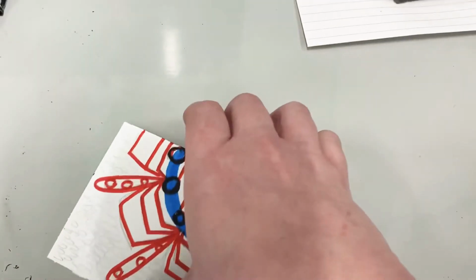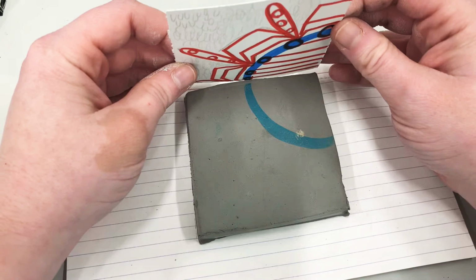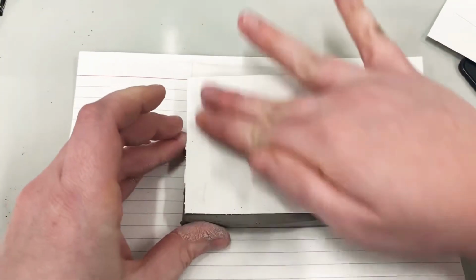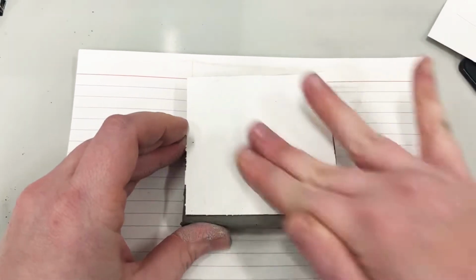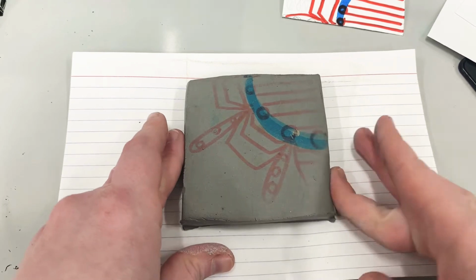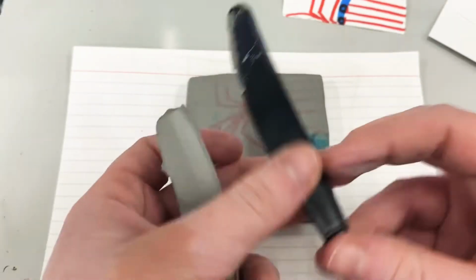Now, what you're going to do is press this on top. You see, I already did it once before, but press it on top, and the clay should be slightly damp. Don't spray it. And you're gonna rub the top of the paper, and when you peel it away, you're gonna be able to see your design. It transfers it, it makes a mirror image of it.